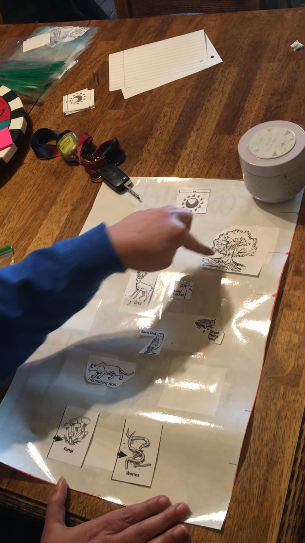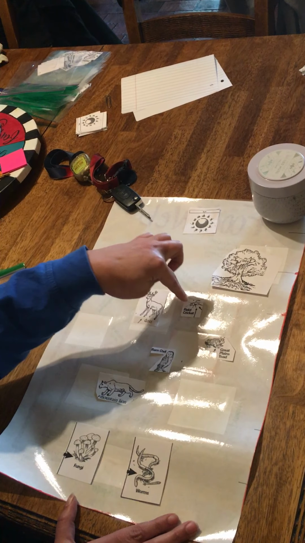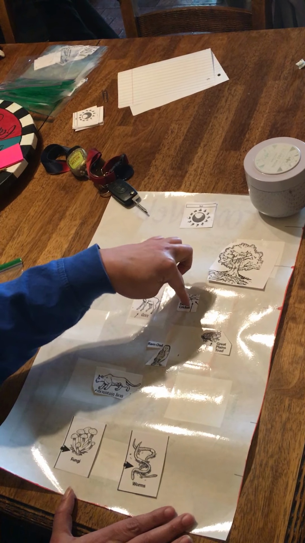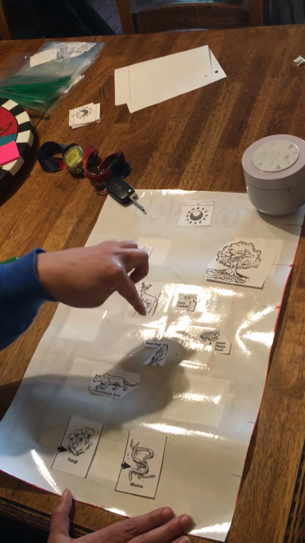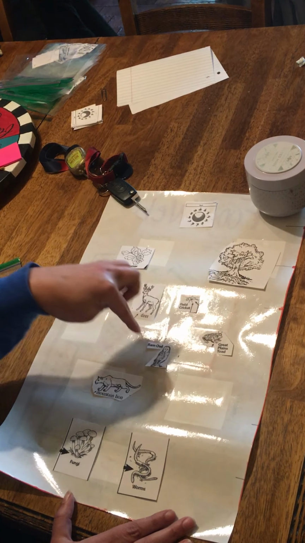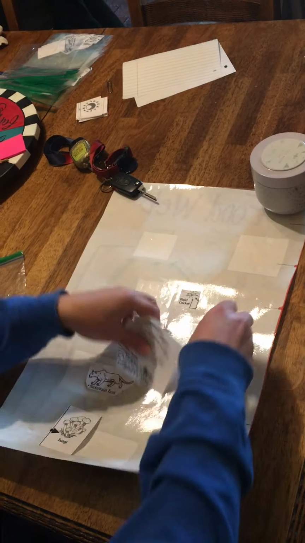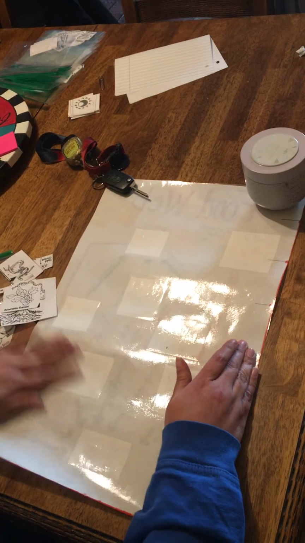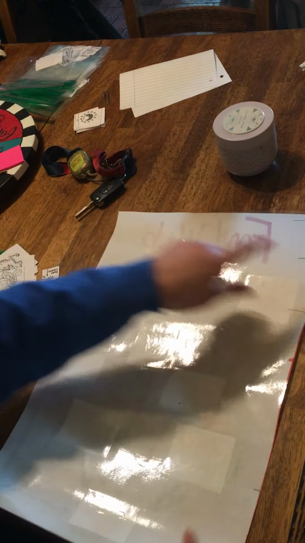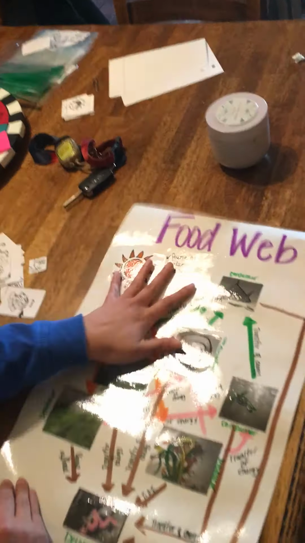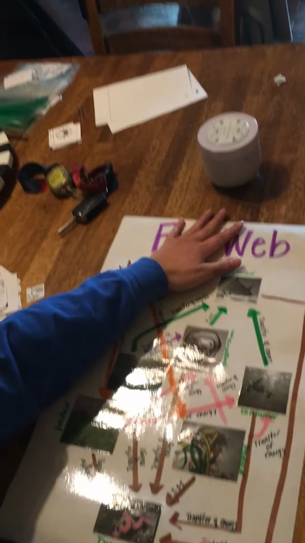Field cricket's going to have 2 arrows. The toad is going to have 1 arrow, or the cricket's going to be consumed by the toad. The barn owl can maybe do both. So you have to think about all that, and in the end, it's going to look something like this. This is going to be your finished product. So you'll see here that this is the food web, okay?